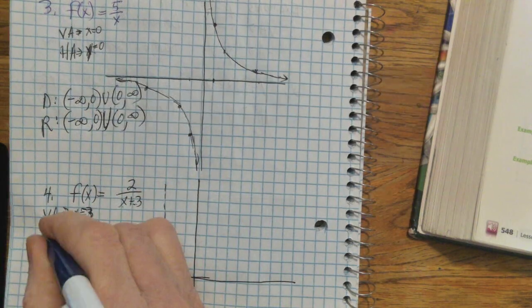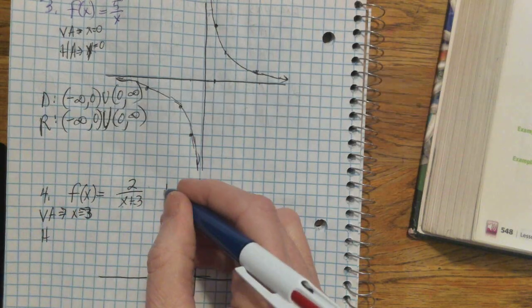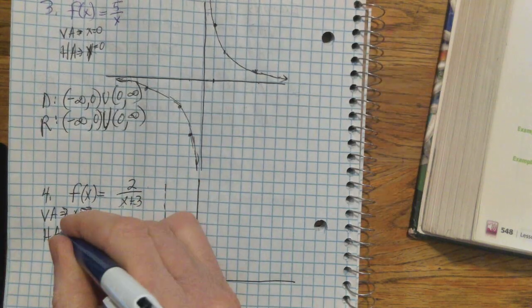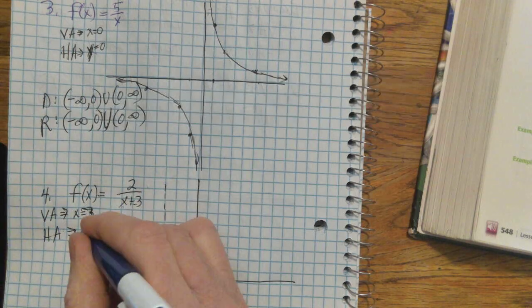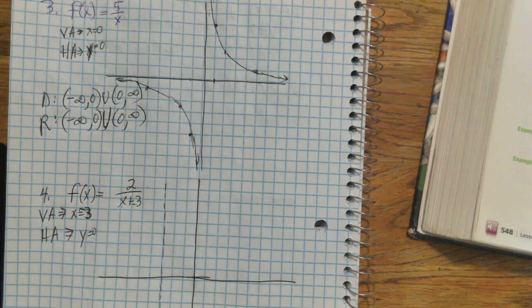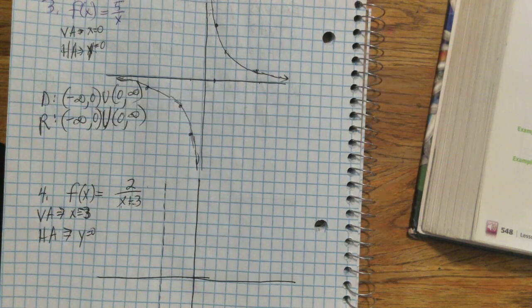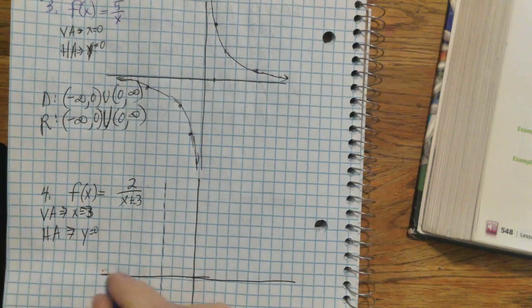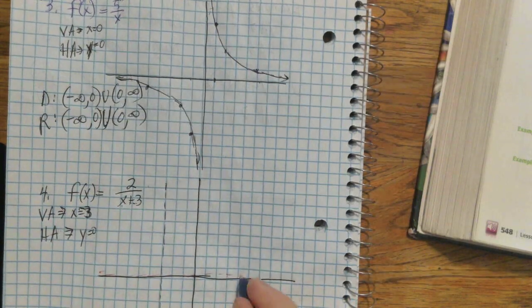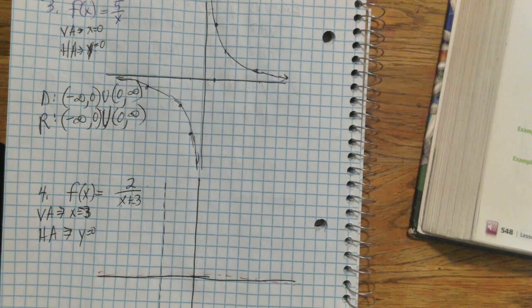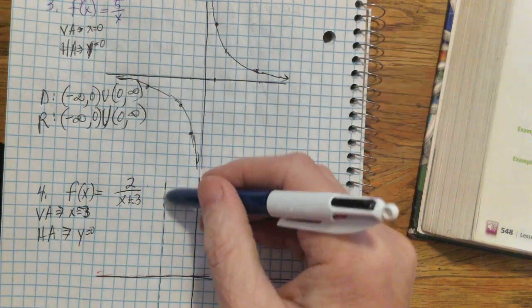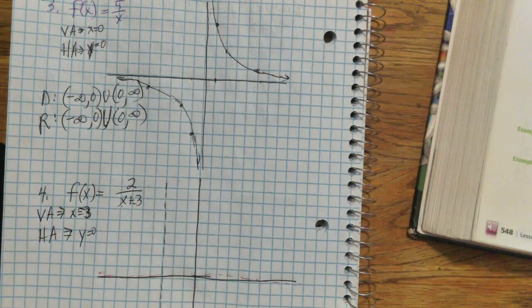And the horizontal asymptote, there's nothing out here that would change it, so the horizontal asymptote is still y equals 0. I am pretty certain that it's going to look like this, and like this.